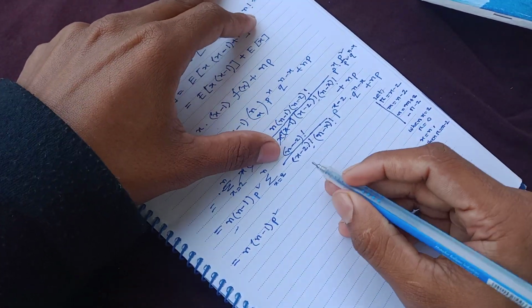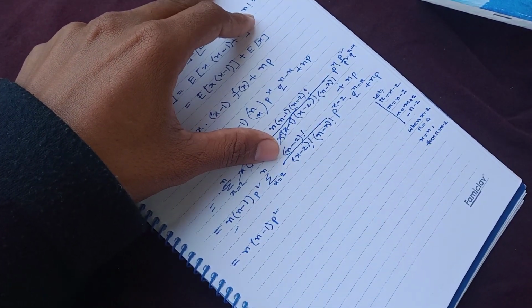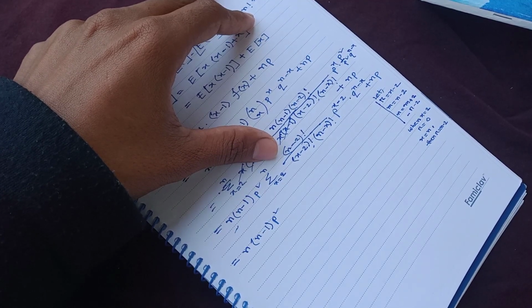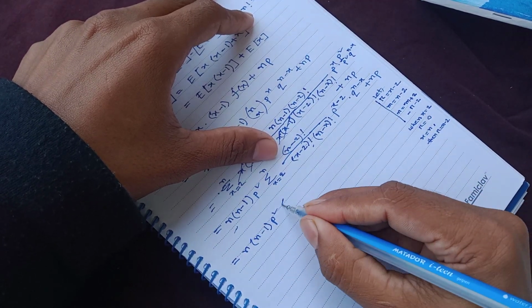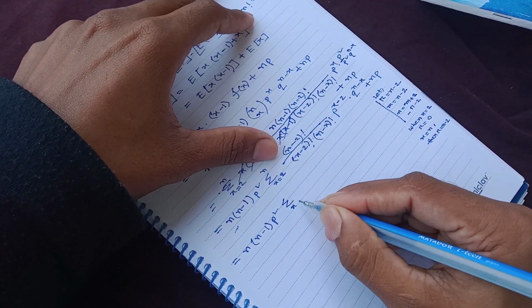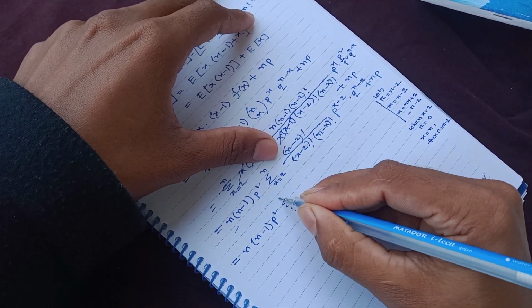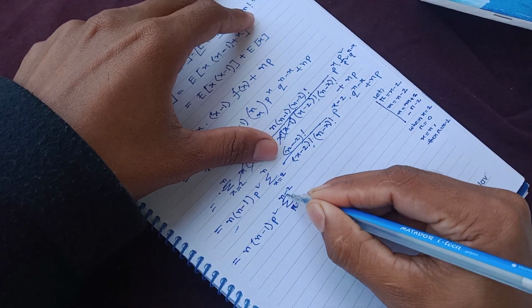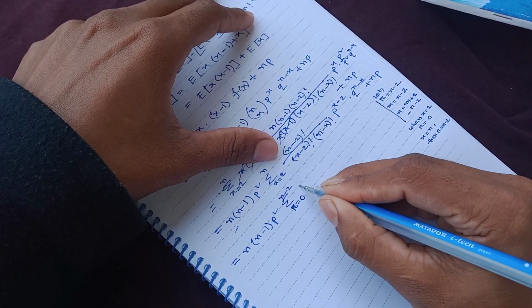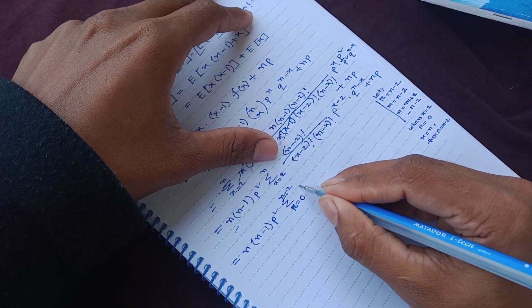So we can write the term summation of r equals 0 to n minus 2.